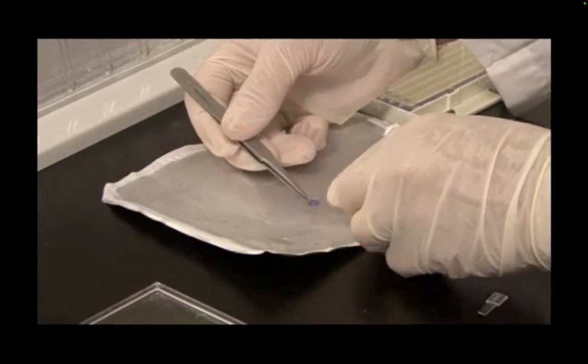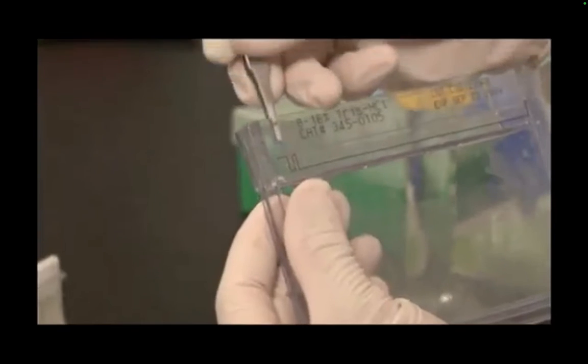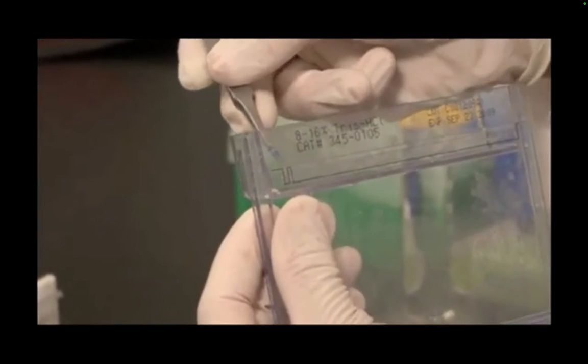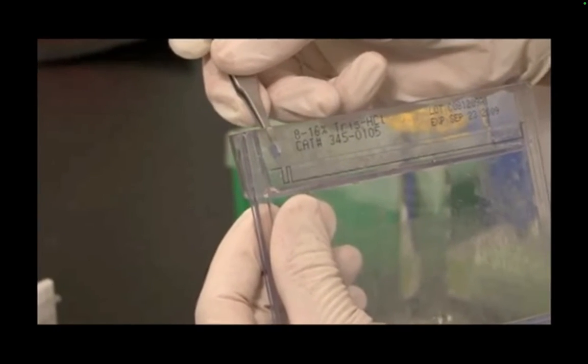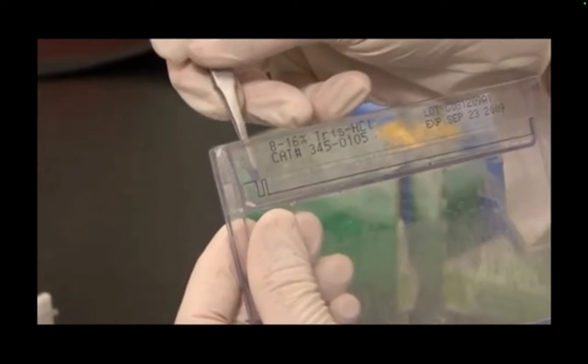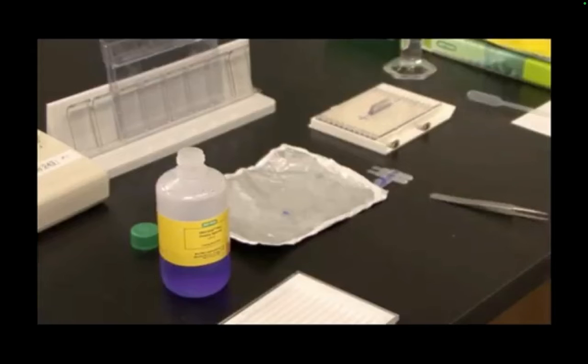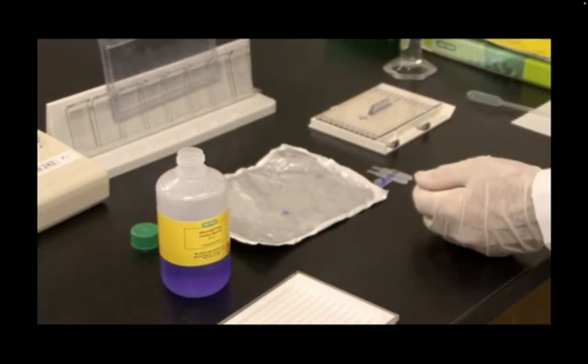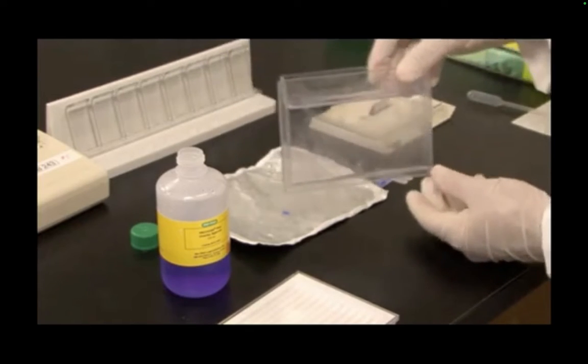Same thing on the back of the gel cassette. There is a small reference well, place the marker there and gently push it in. You're just going to push the plug into that reference well. At this point, we want to seal the IPG strip and standard gel plug into the well of the gel.